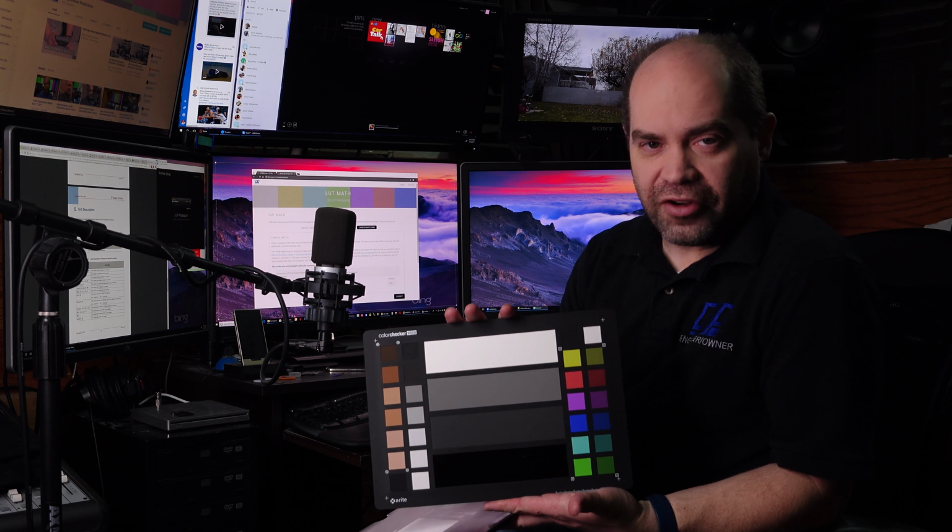So, for camera matching, you do have to do a little bit of work before you go to the site, and it requires some things that you may not have just yet. The main thing of those is a color checker chart. This is one that I use. It's called the Color Checker Video from X-Rite.